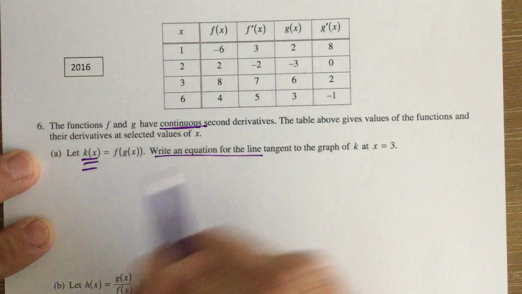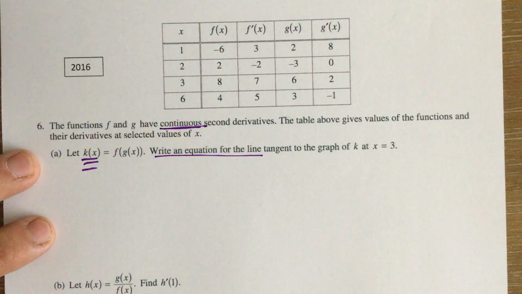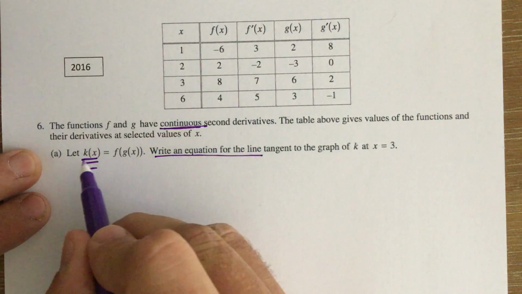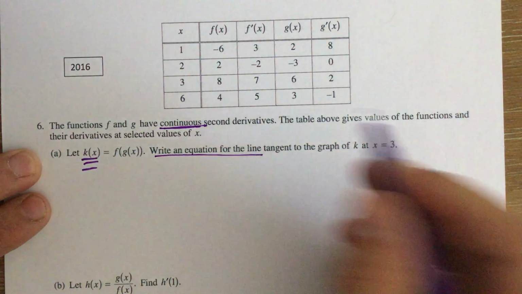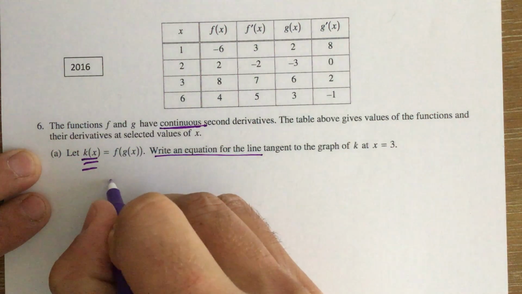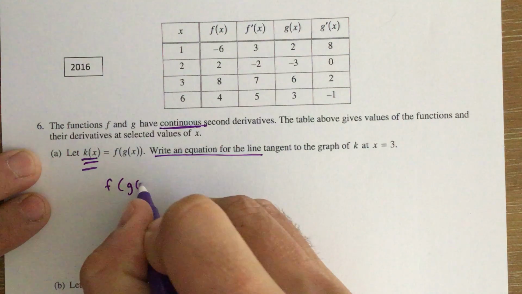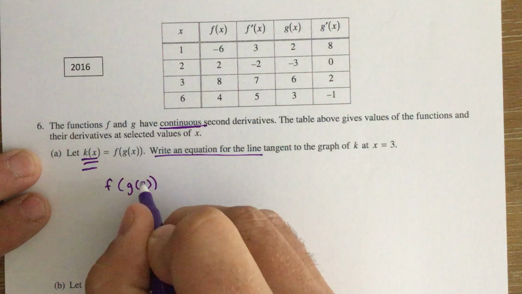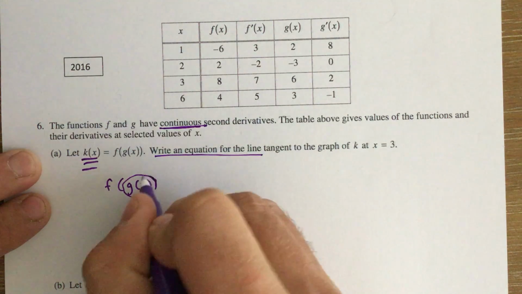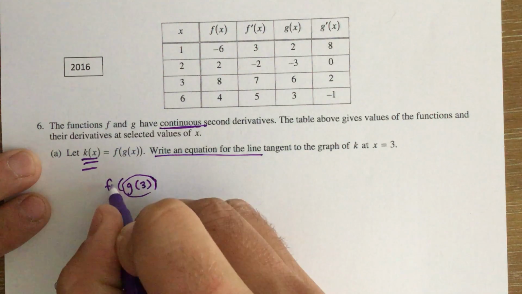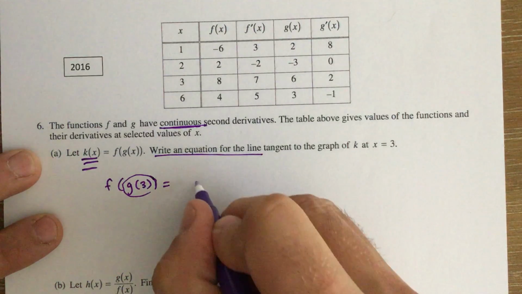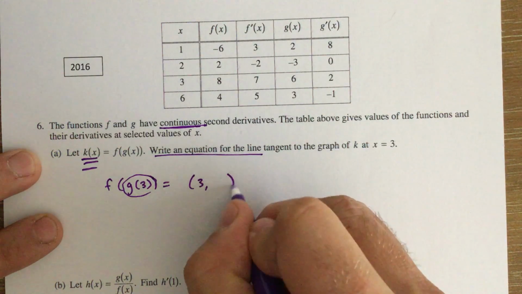So what's the question? Write the equation of a line, which means we need a point and we need a slope, right? A point and a slope. So we're going to get the point by just plugging in x is 3 in this spot. So we're going to have f of g of 3, and you're going to use your chart to figure out what g of 3 is first, and then go ahead and plug that value into f, and that's going to get you your 3 comma your point.